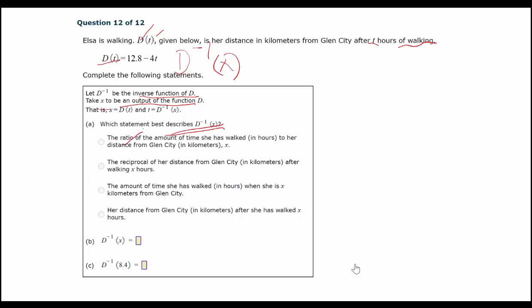So it's not the ratio, it's not the reciprocal, it tells the relation between them. So the amount of time she walked in hours when she is X kilometers from Glen City. I told you the time becomes the output, or the Y value, of the inverse function.